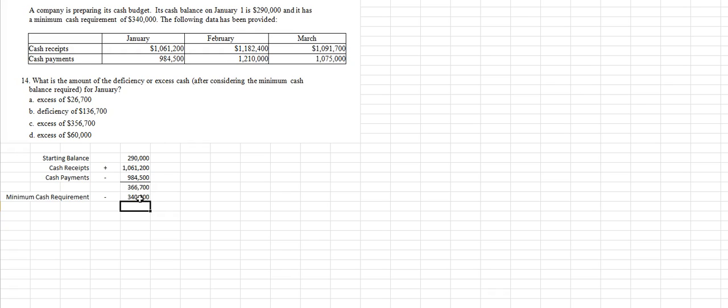So then the question becomes, am I okay with my cash balance at the end, or do I need to borrow money so that I could comply with maybe the bank? I have an agreement with the bank to keep $340,000. So if I'm short, I probably will have to borrow money, right? So that's the question. But as we can see here, we're more than fine because we have 366,700.